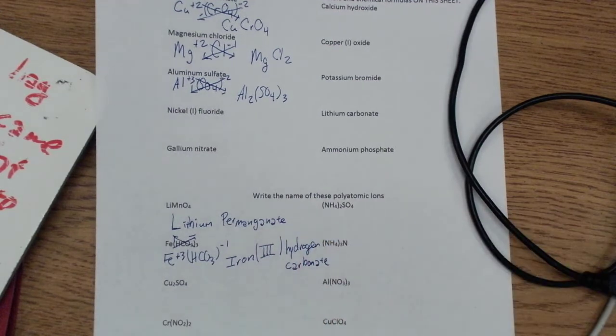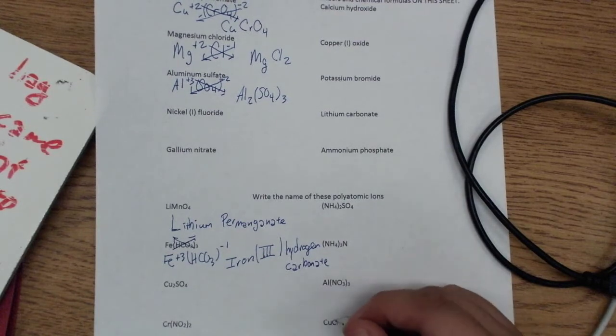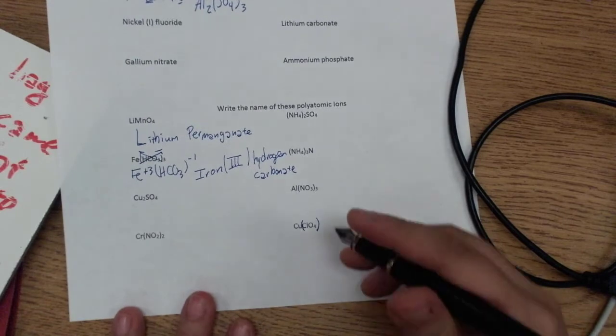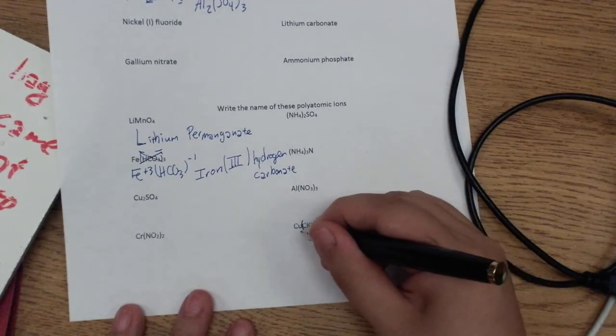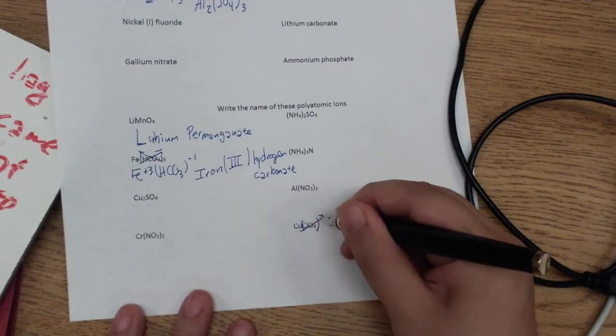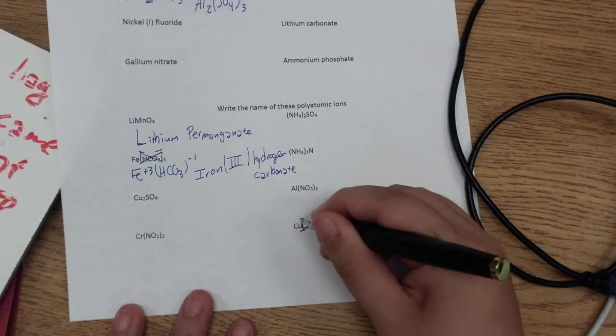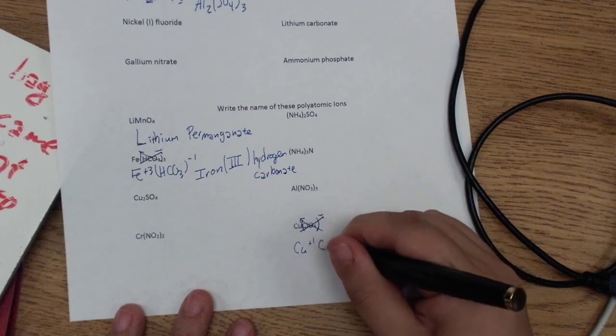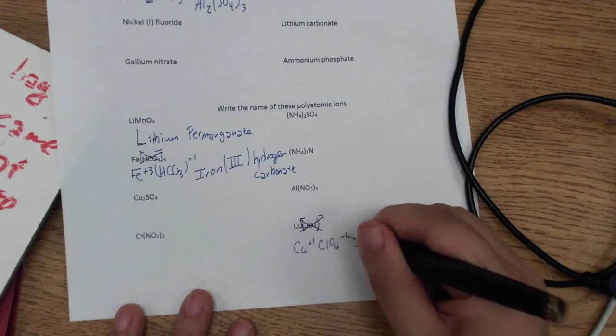All right, I'm going to do one more just to make sure that we are sure what we're doing. Okay, so ClO4, again, you can't just drop parts of people's names. You got to keep the whole thing. Right, I'm going to cross up these ones. So it's going to be Cu plus 1, ClO4 minus 1.